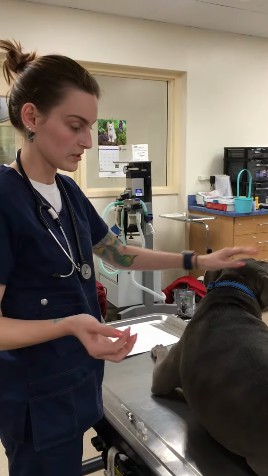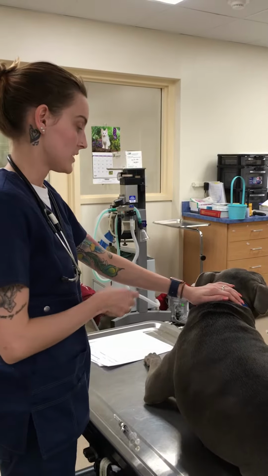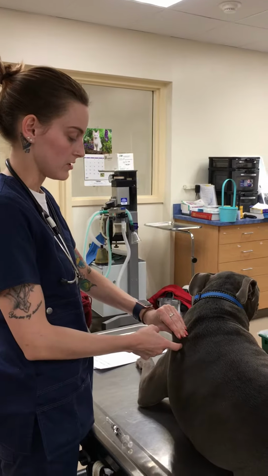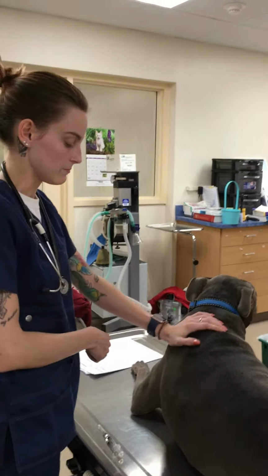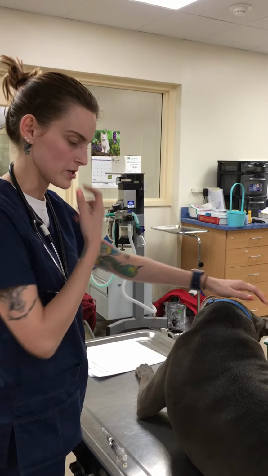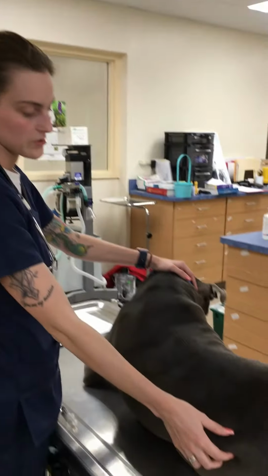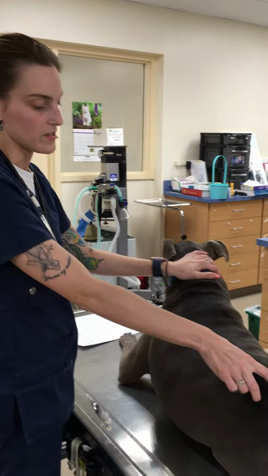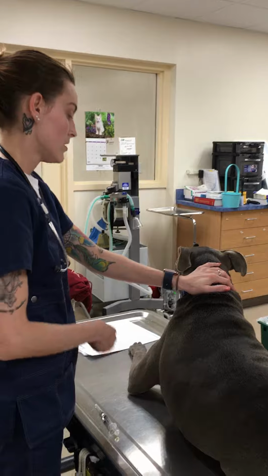So for the last video with the dog, I'm going to show how to give a subcutaneous injection, and the spot I've chosen is up in her left shoulder area. Typically that's where I would go, or I would go in her hindquarters as well for other antibiotics too, but I like to save those for if they need IM injections.